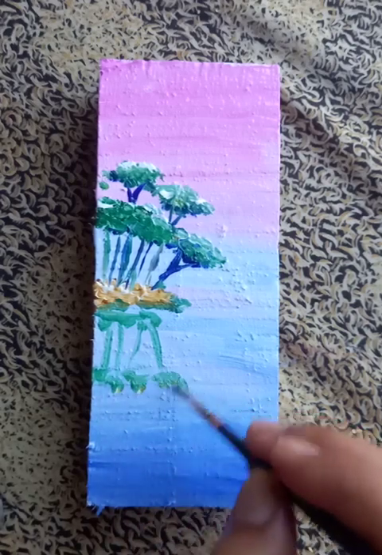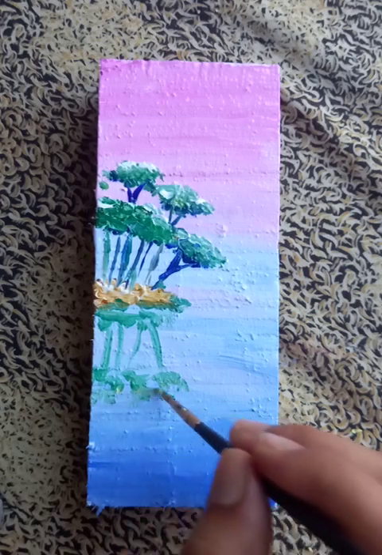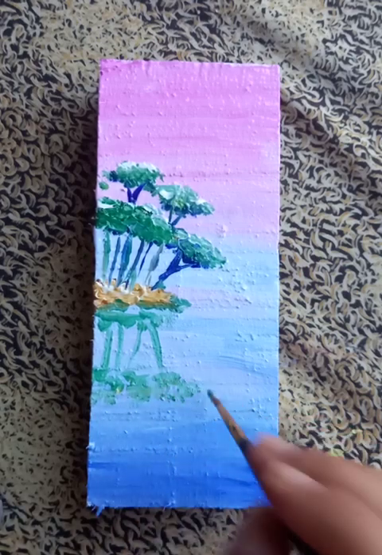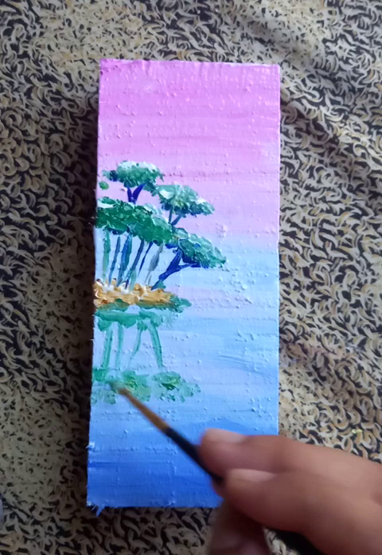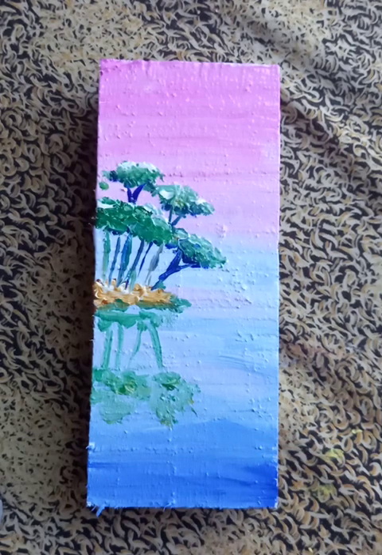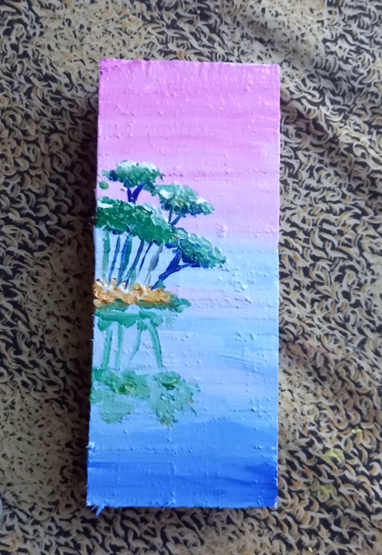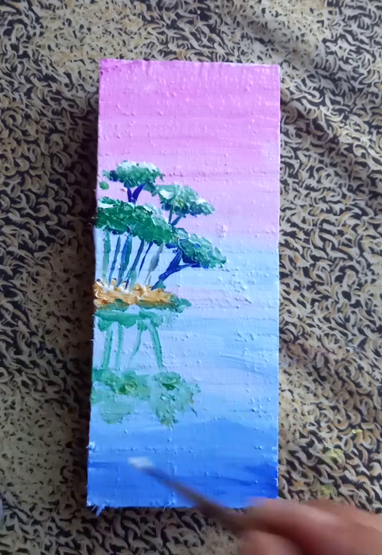So it happens when the water is crystal clear. There are lots of reflections you can easily see. And we're going to add some white color just to fine tune the water line.